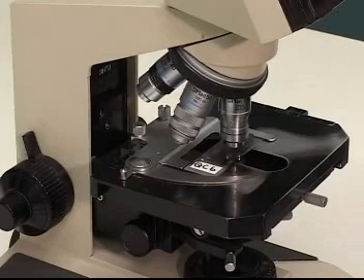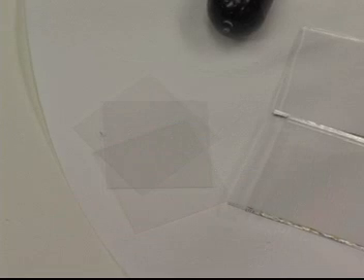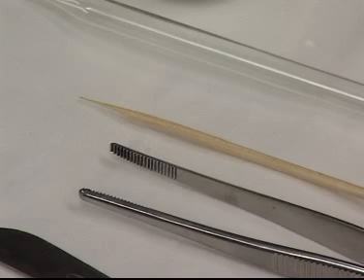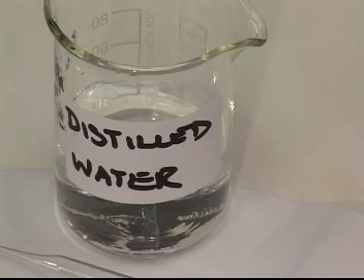You will need the following materials or apparatus to make the slide: a microscope, glass slides, cover slips, a dropper, methylene blue, a toothpick, and a beaker with water. First, place a few drops of water onto a clean glass slide using a dropper.